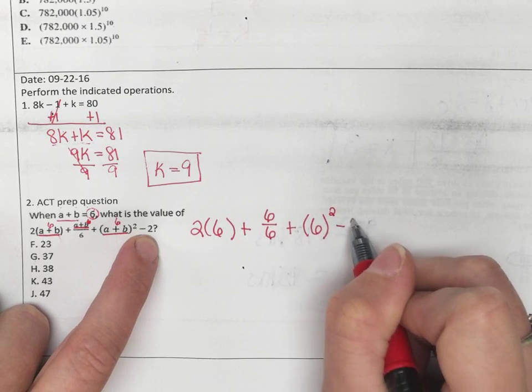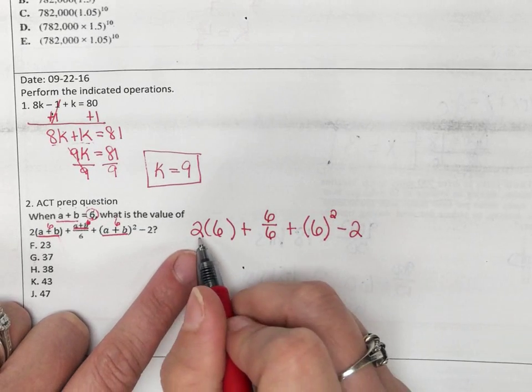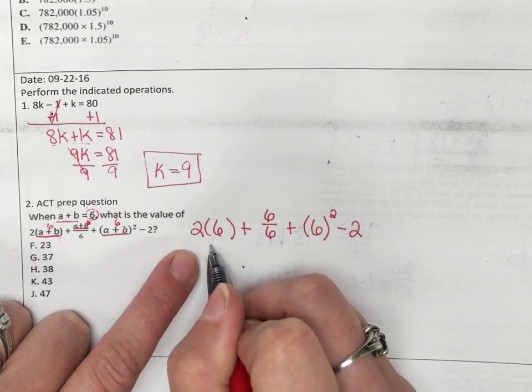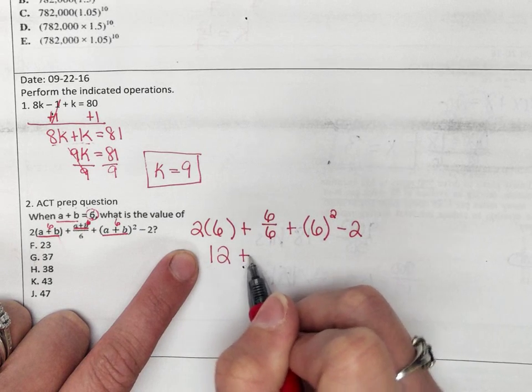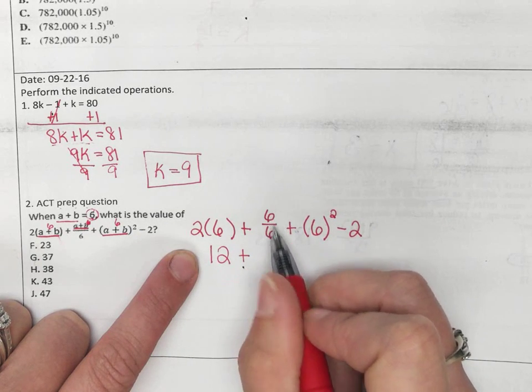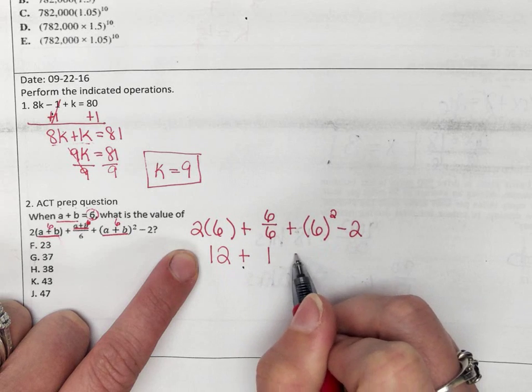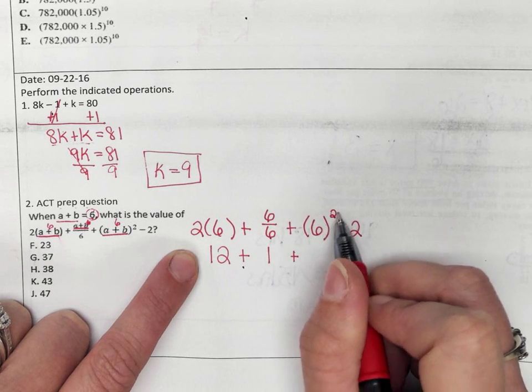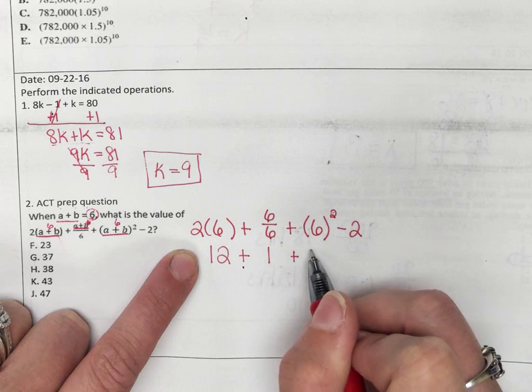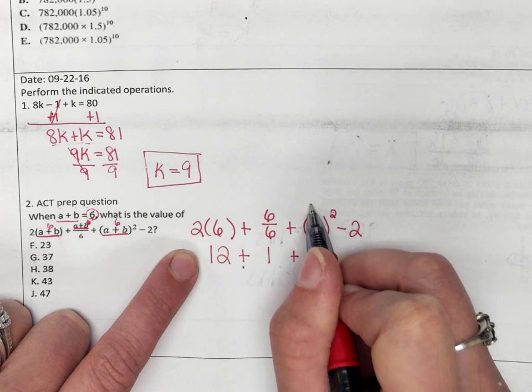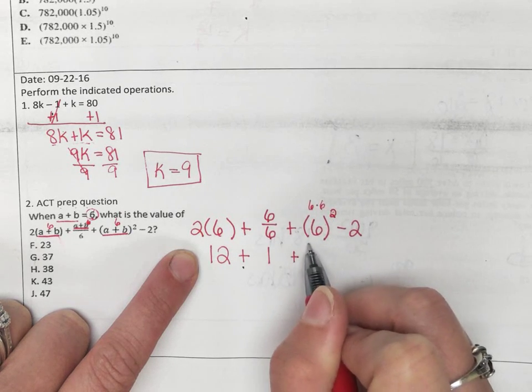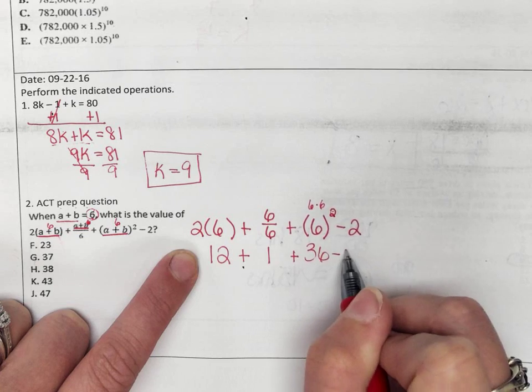And then minus 2. Alright, here we go. 2 times 6 is 12, plus 6 divided by 6 is 1, plus 6 squared is 6 times 6. 6 times 6 is 36, and then minus 2.